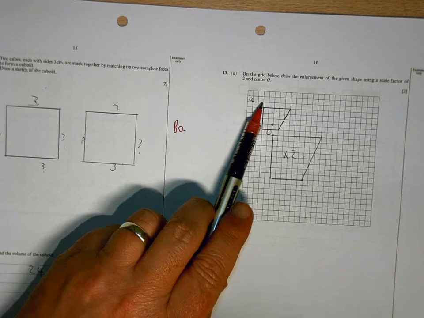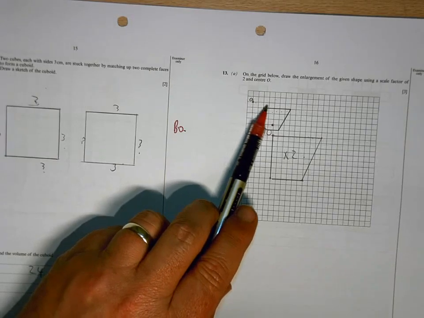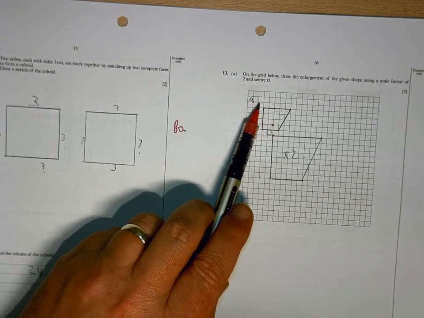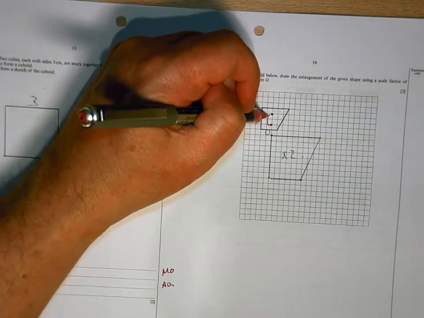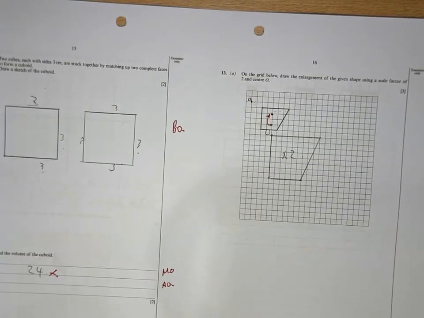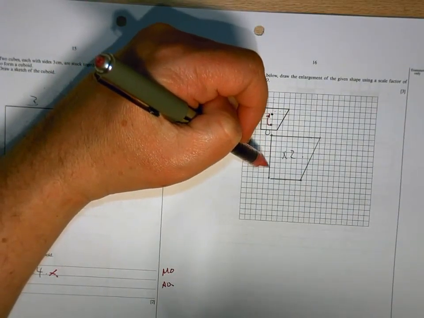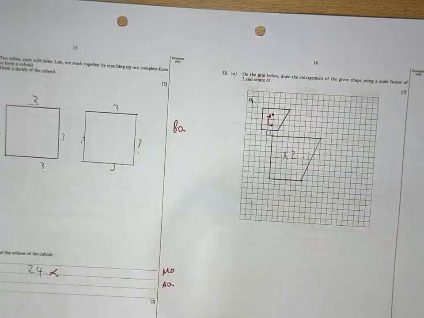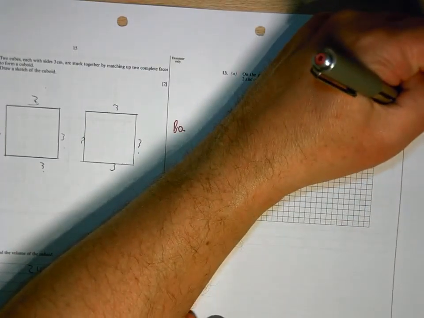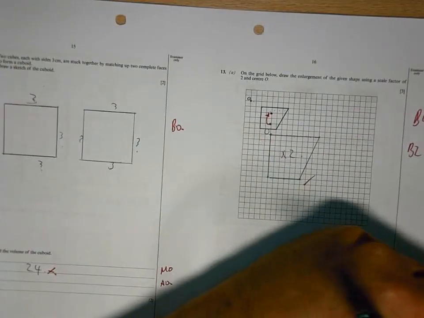So here you're going to go across 2 and down 1. So in the enlargement you're going to go across 4 and down 2. So 1, 2, 3, 4, 1, 2. So the origin, the center, moves to that point, and then you enlarge from there. Now your enlargement 2, 4, 6, 8, 4, 6 is fine, but you haven't got the center.